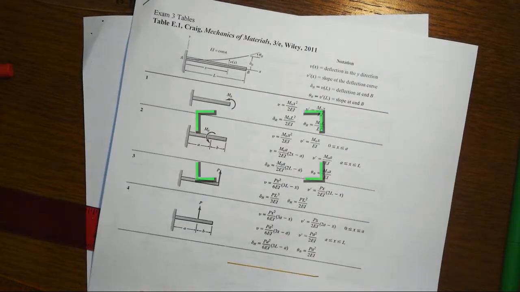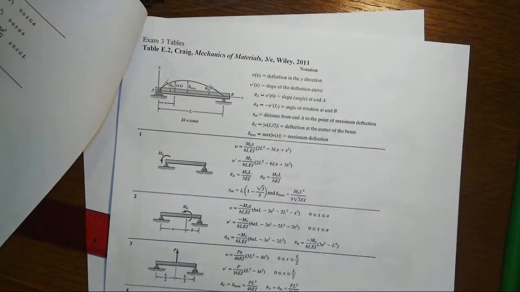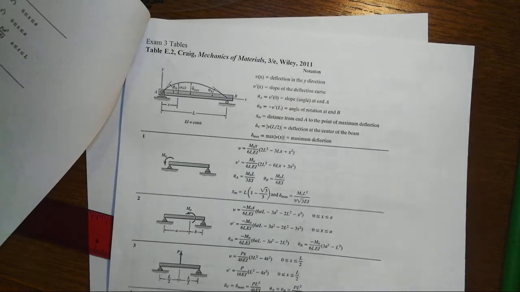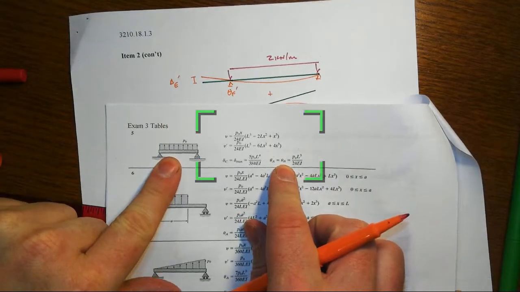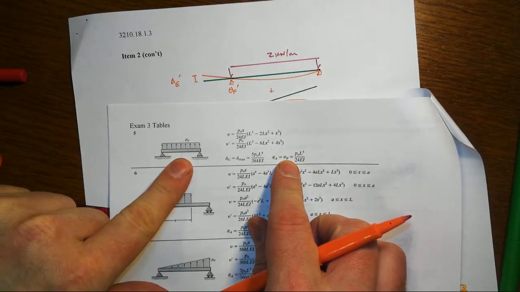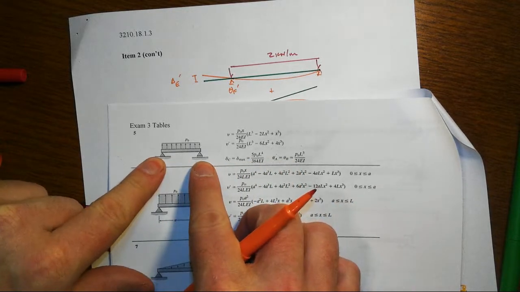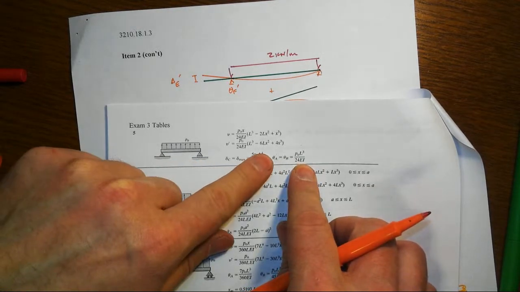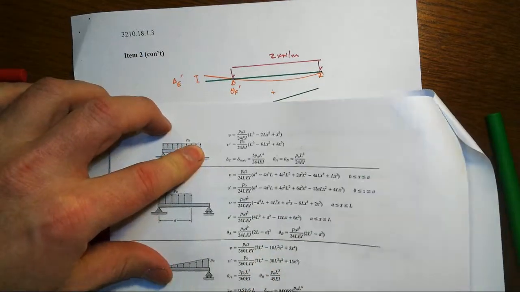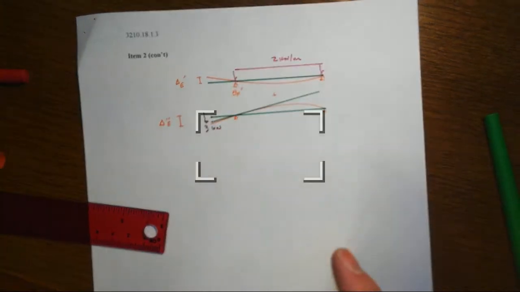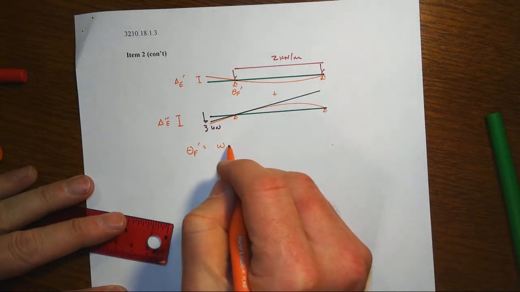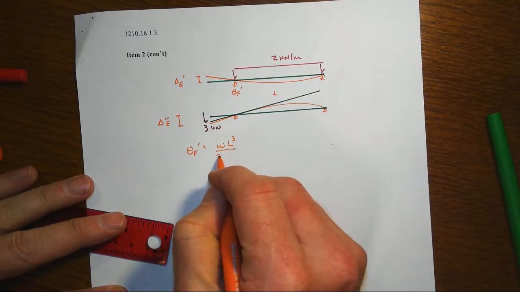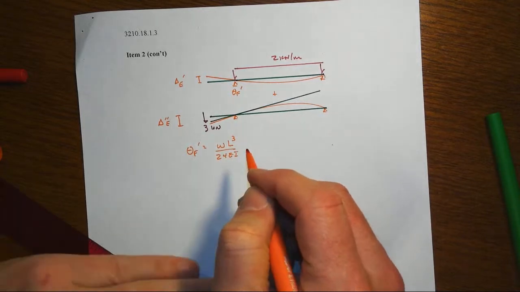We've got cantilever segments. That might be useful later, but let's start with a distributed load on a simply supported beam, and it's a uniformly distributed load. That makes it easier. Aha! Voila! There we go. There's our distributed load, uniform over the whole length, and our rotation at either end is the W times L cubed over 24 EI. So theta F prime is W L cubed over 24 EI.